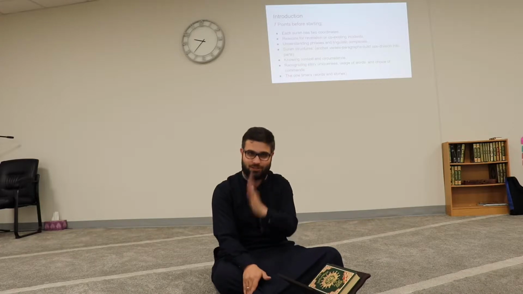Sometimes there's a word that you only find in this surah. You don't find it elsewhere. That's very important. Understanding that word and spending some time on it gives you some idea of what the surah is talking about. Same thing with choice of commands. Not every surah has all the commands. Allah subhanahu wa ta'ala commands certain things in certain surahs.